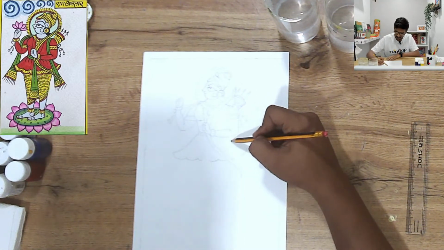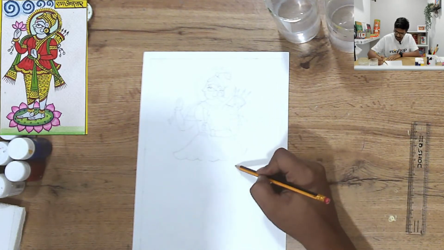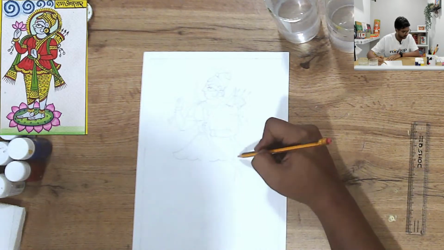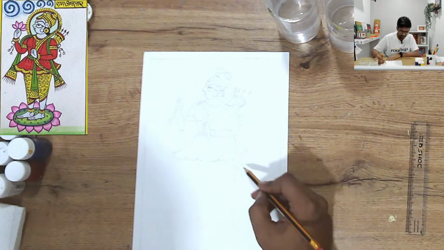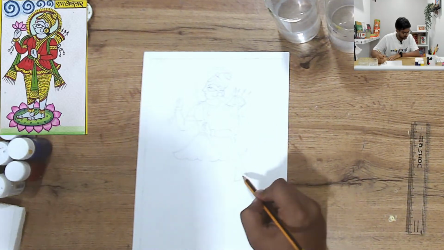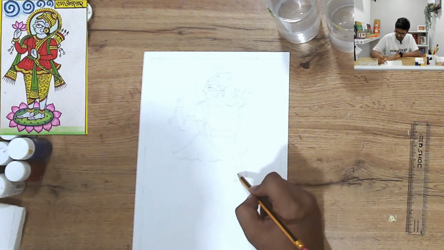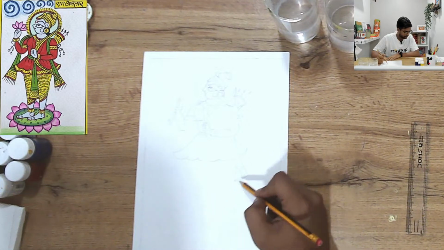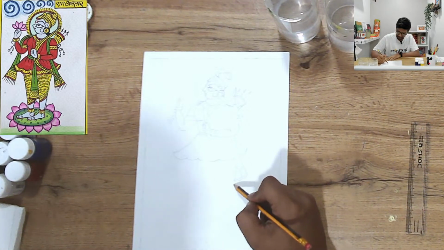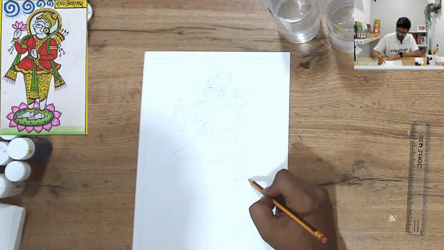In this part here, we can bring this down this way. And this will be the ends of the shawl.